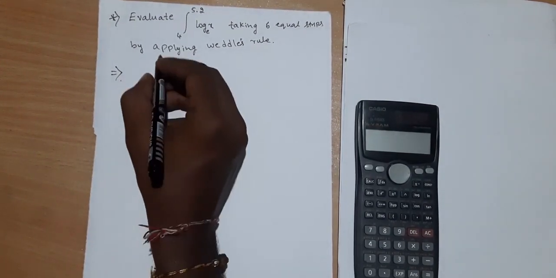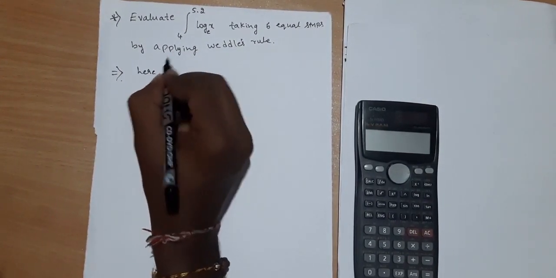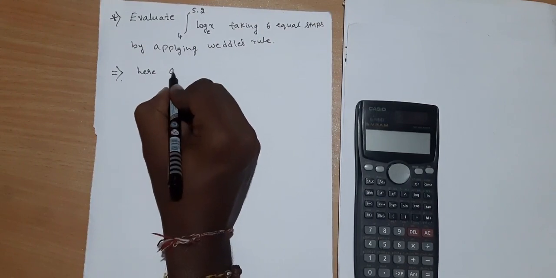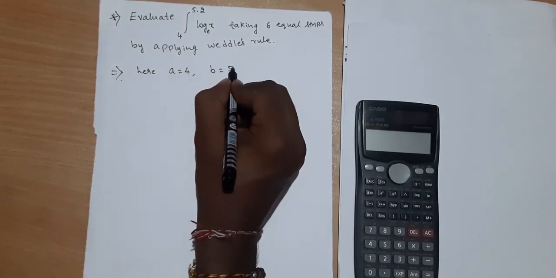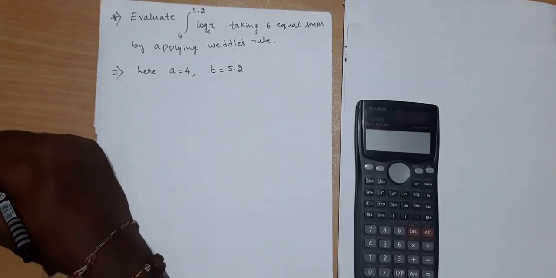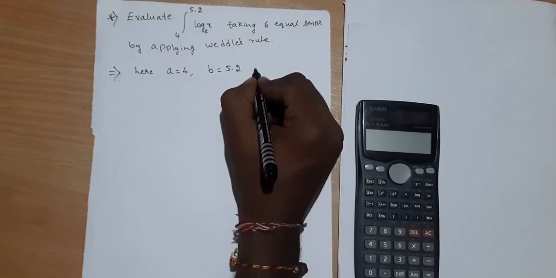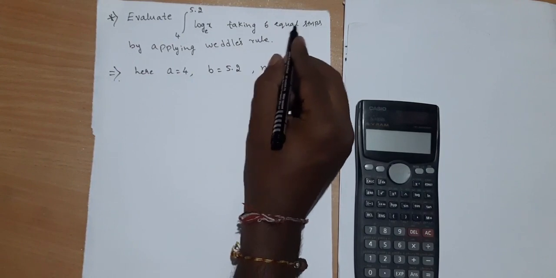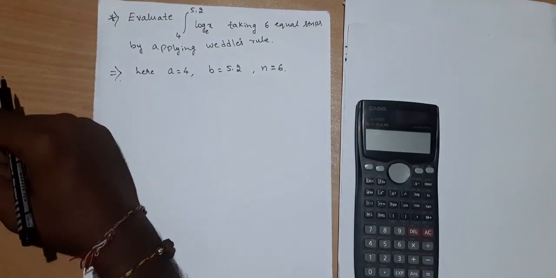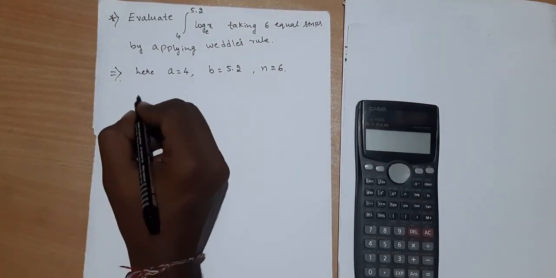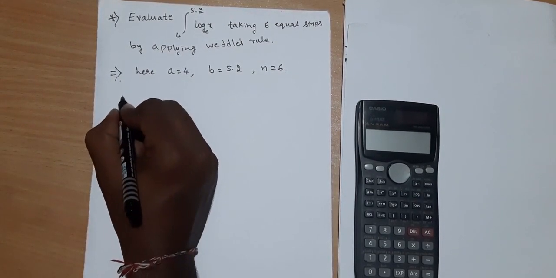So here, what is the given solution? Here, what is a value? A equals 4 and b value is 5.2. So what I get here, n equals 6 strips, means n equals 6. So now you have to find out the h value.